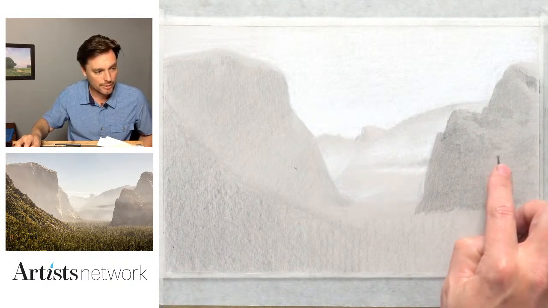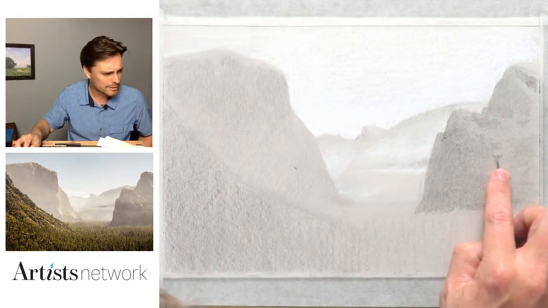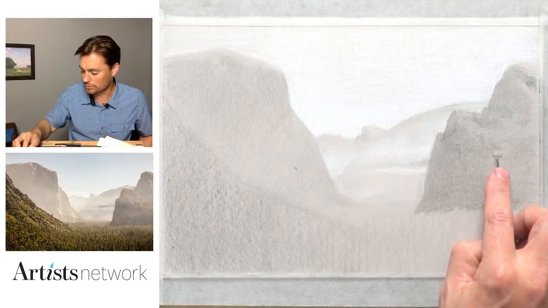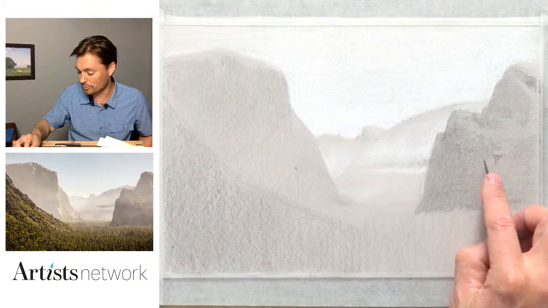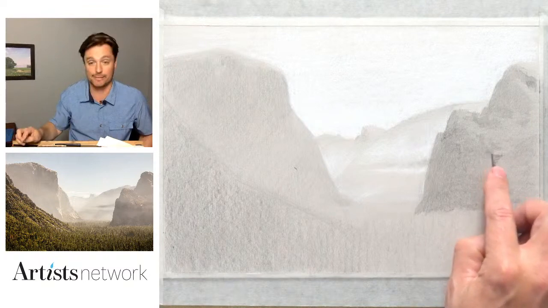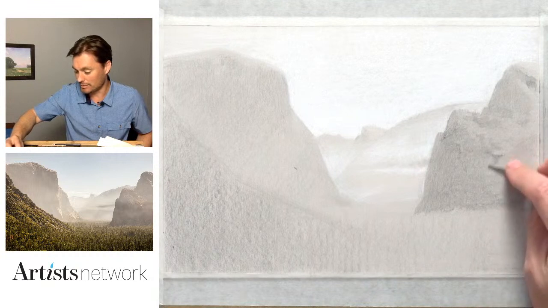Then in here we have what looks like it should be a waterfall that looks like it's got a little snowfield in there maybe. The water's not flowing. This is definitely one part of the country I would love to go see. I haven't seen it yet, so I'm hoping one day I'll be able to get to Yosemite.